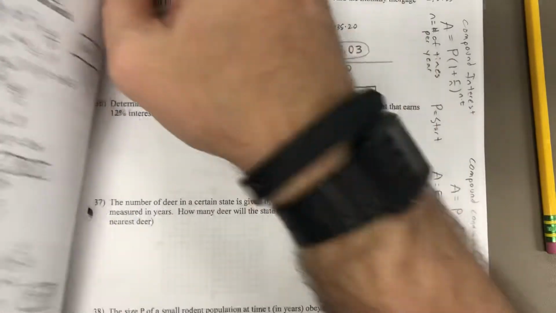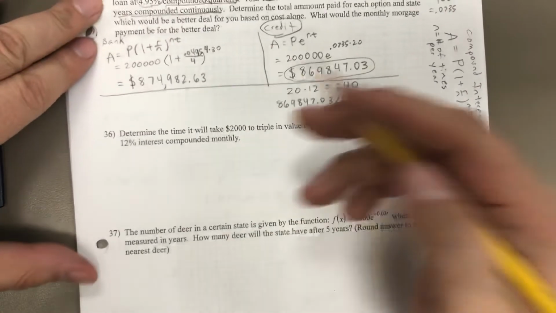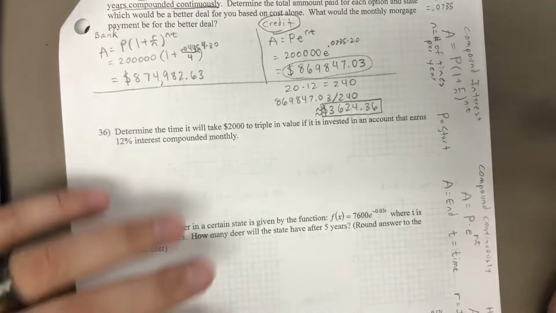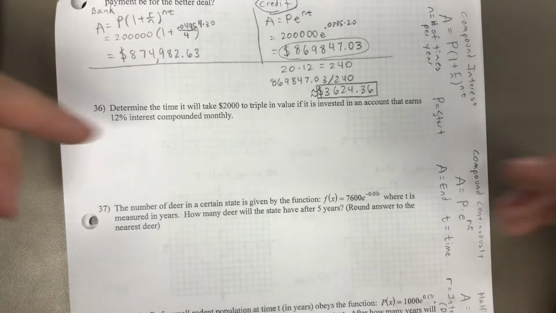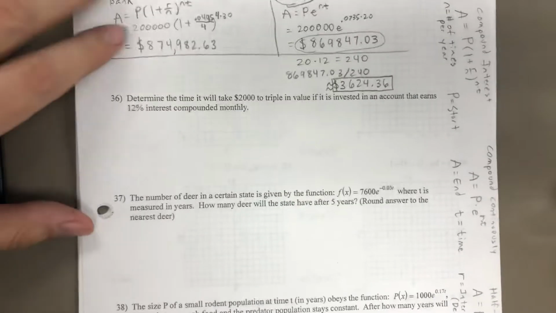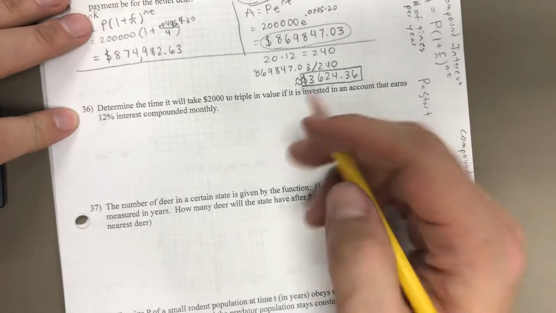We got through the first and second page, and now we're working on some of these word problems. So that first word problem, number 35, it took a lot to explain and write down all the formulas and all that stuff, but now that we've got that under our belt, let's go ahead and work through the rest of these problems. They should be pretty easy to work through from here on out.